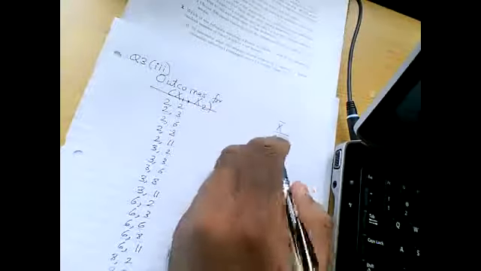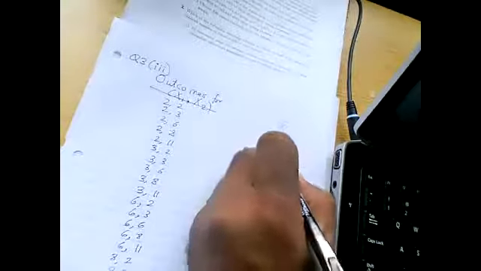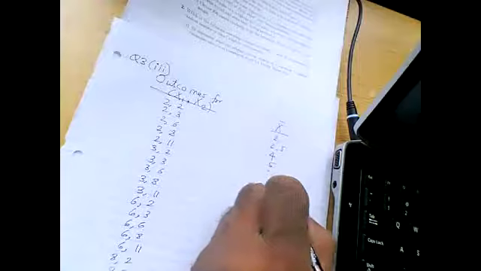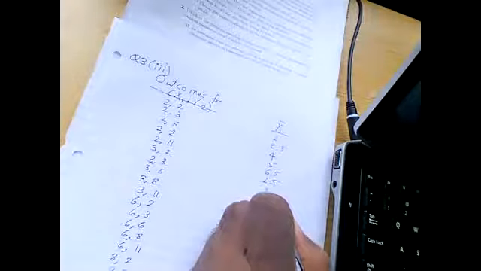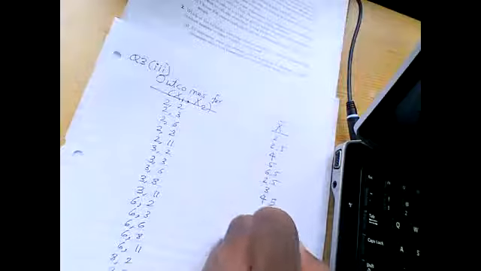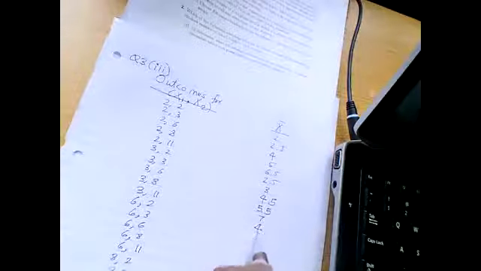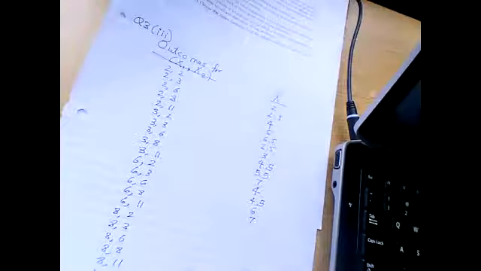Right, for each of these outcomes, there's a corresponding value for x bar. So for 2, 2, x bar is the average, which is 2. For 2, 3, the average is 2.5, 4, 5, 6.5, 2.5, 3, 4.5, 5.5, 7, 4, 4.5, 6, 7, 8.5, 5, 5.5, 7, 8.